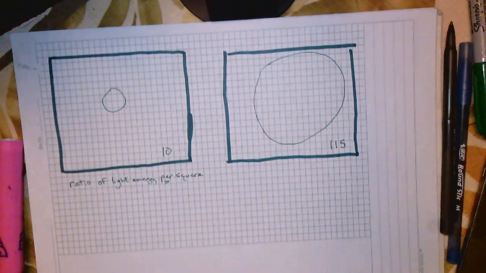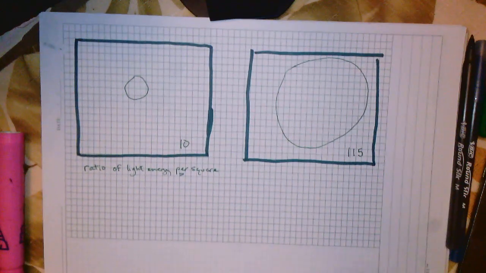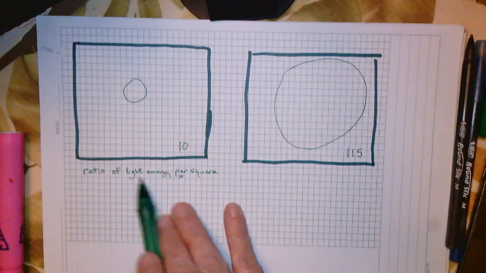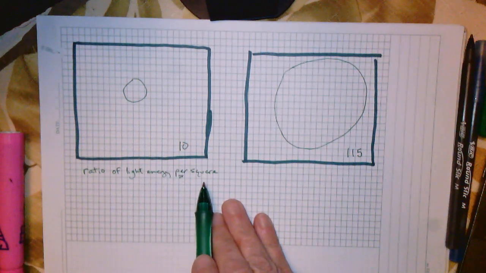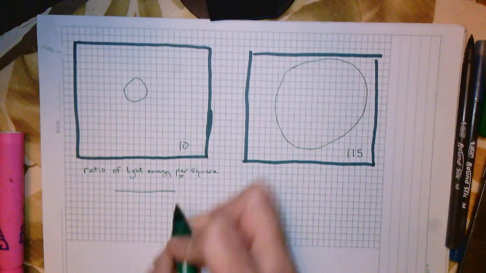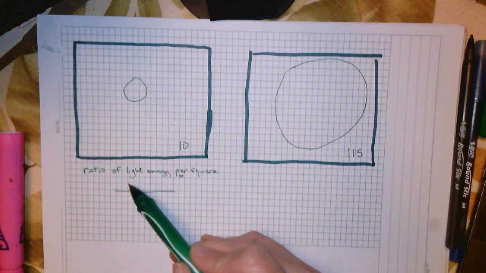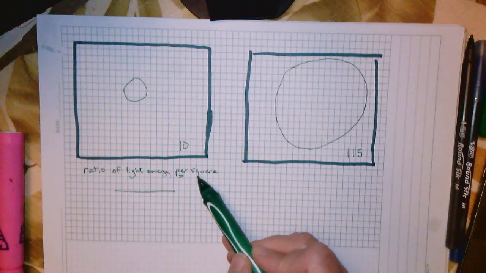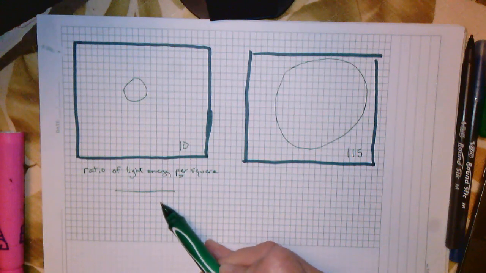And per is your clue that it's a ratio. Per also sort of means for, so how much light energy is for every square. Well, that means to calculate it, we're going to put the amount of light energy on the top of the ratio, and what comes after the per goes on the bottom, how many squares.